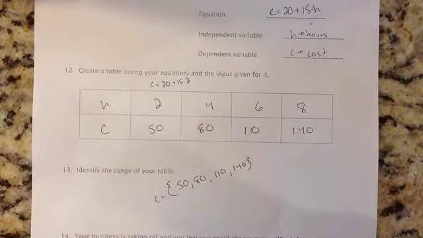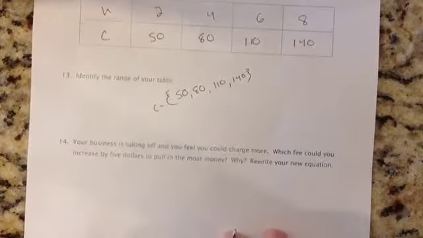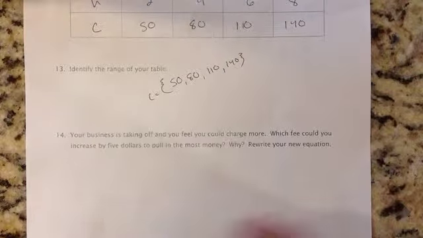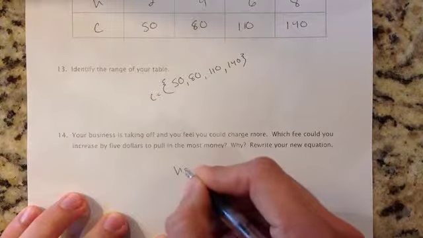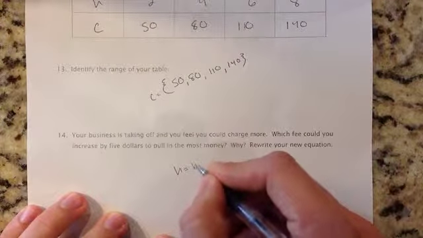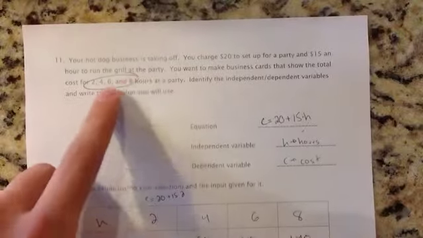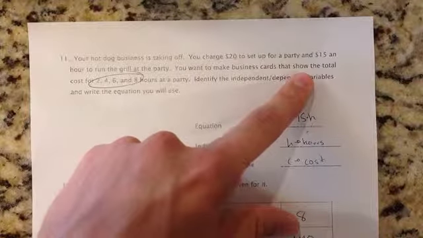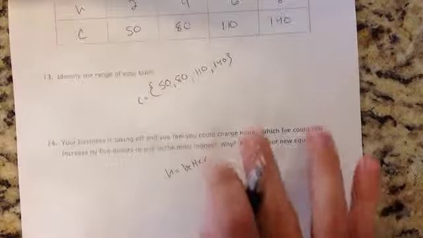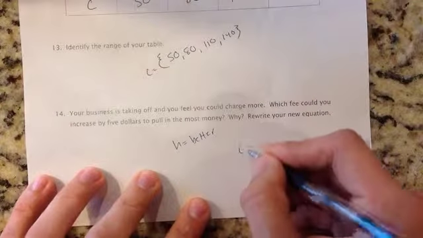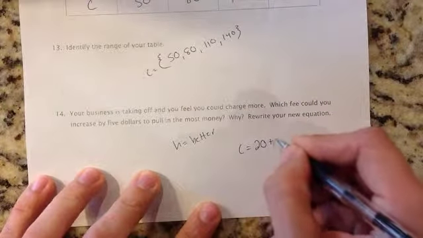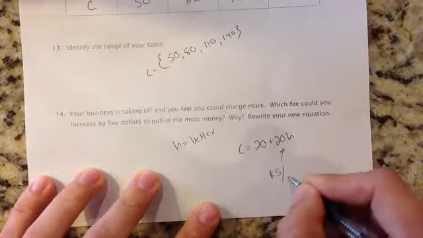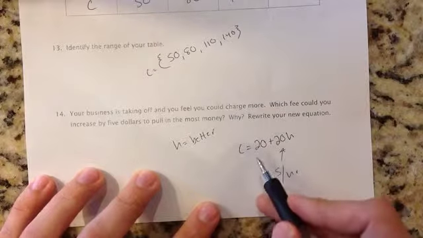Business model. Your business is taking off. We want to charge more. Which fee could you increase by $5 to pull in the most money? Why? I think you guys know this one. It's the hours, all right? The reason we want to increase the hours is because the one-time cost, you only get that $5 one time. But if you change this hourly rate to $20, every hour you get an additional $5. All right, so our new cost is going to be $20 plus $20 per hour. And that's going to give us an extra $5 per hour as opposed to $5 just one time.